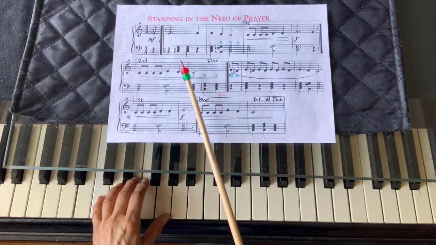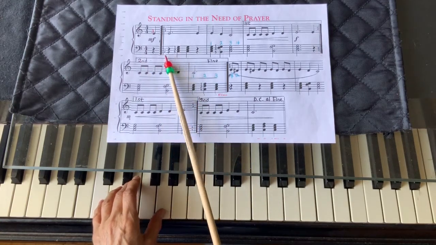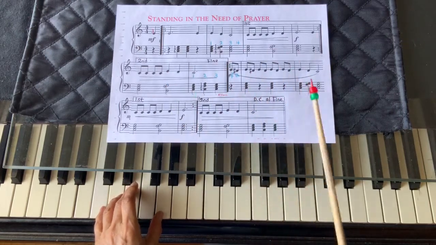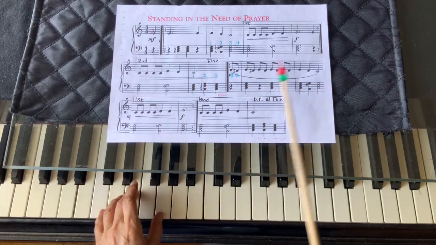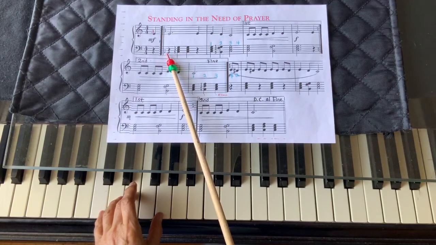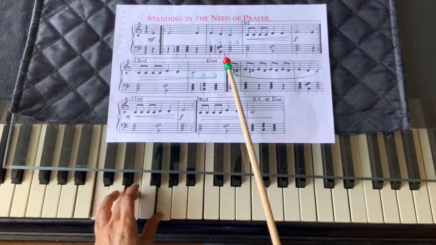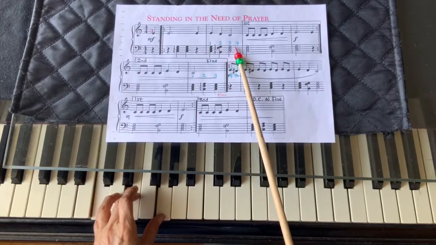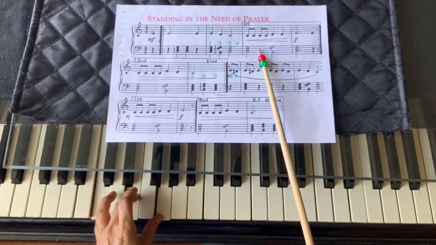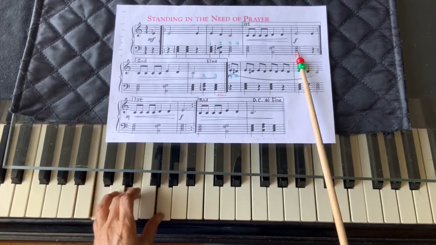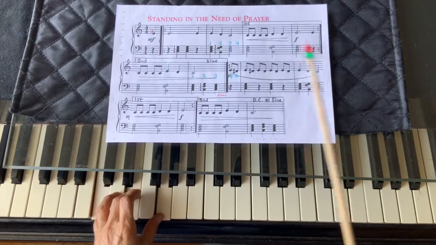Okay, now let's try left hand one more time. This time we will count the rest sign and the rhythm. 1, 2, 3, off, 1, 2, 3, 4, 1, 2, 3, 4, 1, 2, 3, off, repeat.